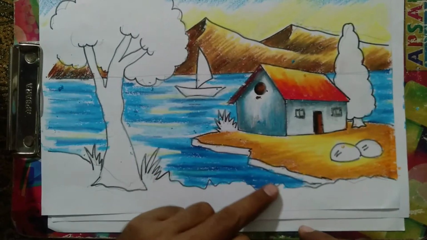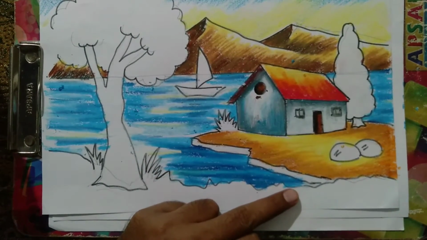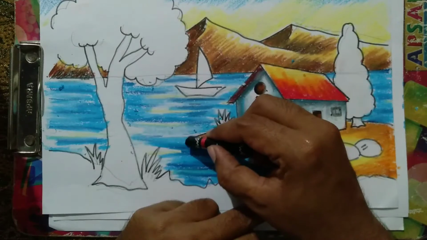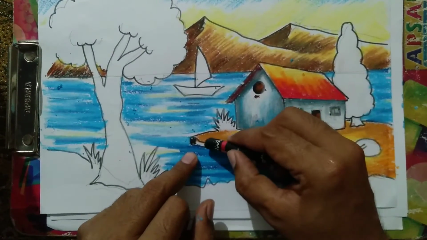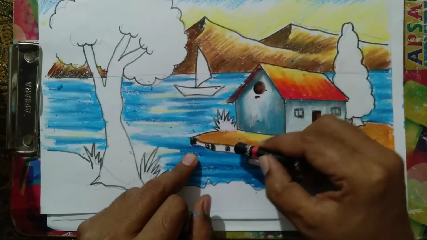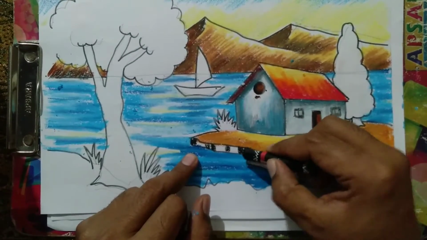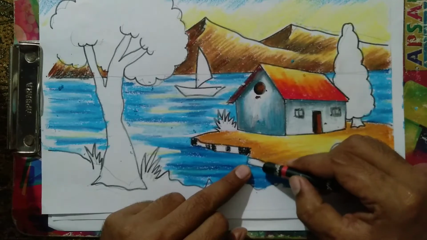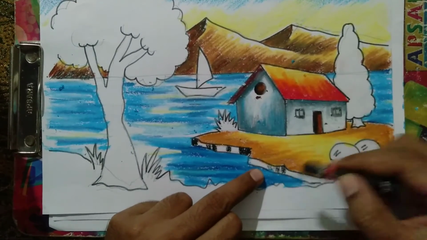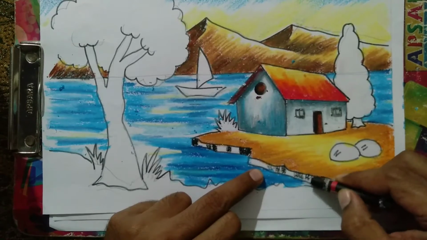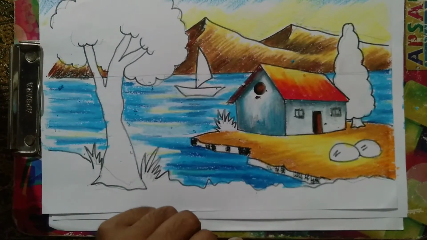Now this thickness of the land, again use black in some areas like this. Mainly here the tone is a must. Again you don't color here after the tone, later you can use some colors here like this.